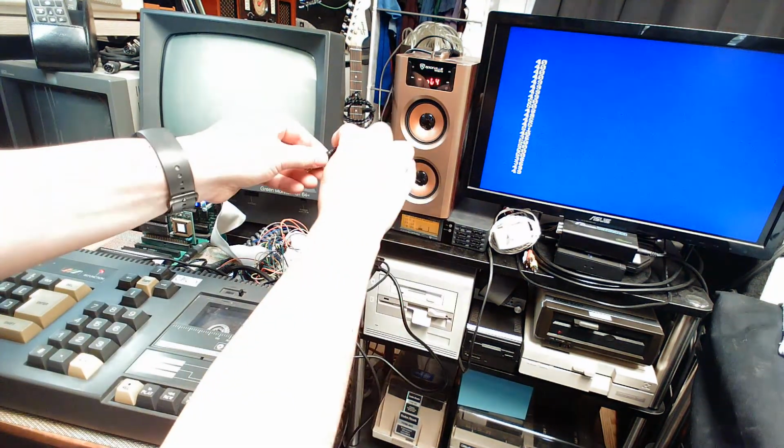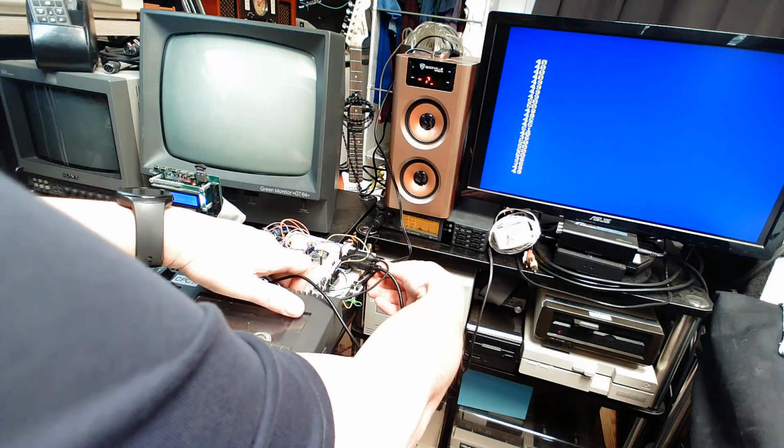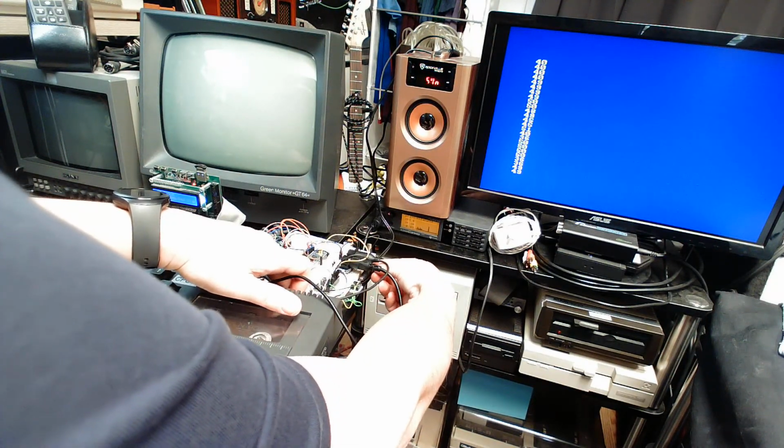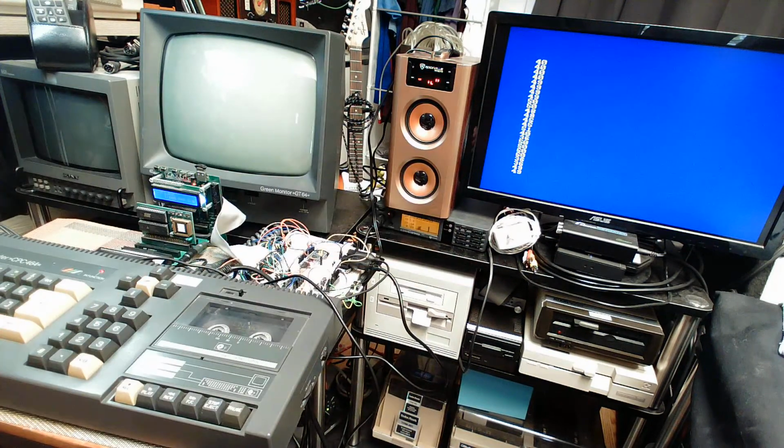But of course, the main reason for doing this card is to actually do a standalone MIDI sound card for the CPC, so that's what you should be listening to.